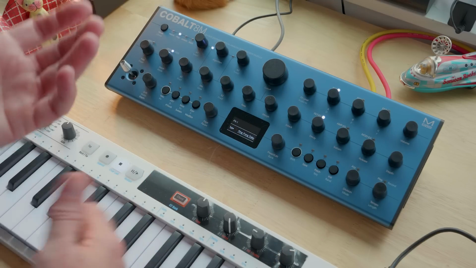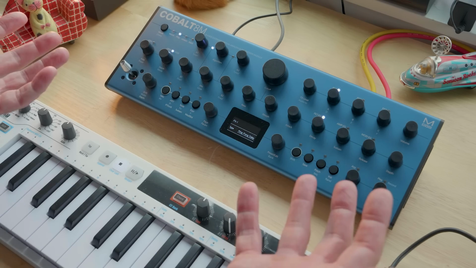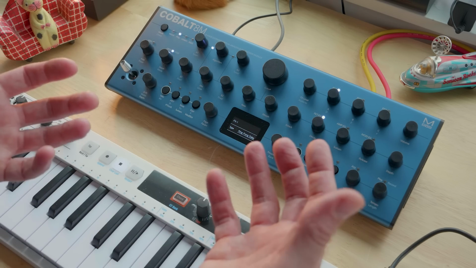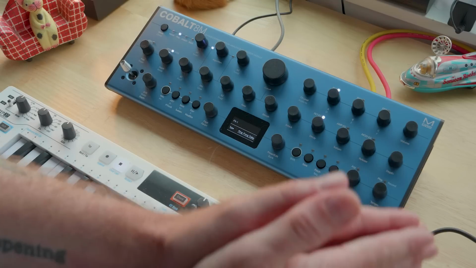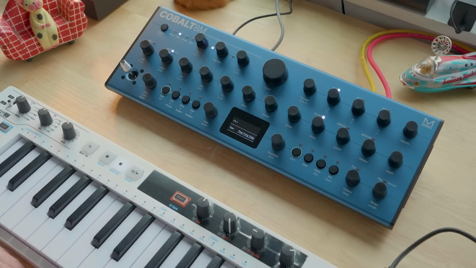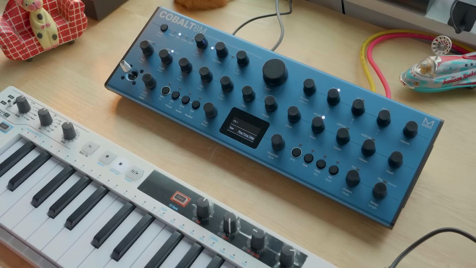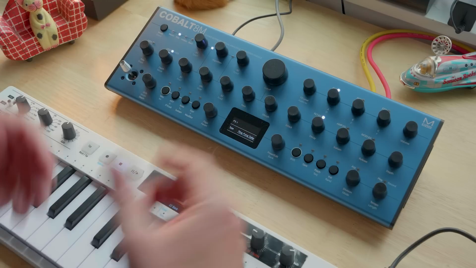So if you like things like Mutable Instruments Plaits or other sort of algorithmically based synths that have models that do things and then you manipulate those models, then this is going to be right up your alley. It's pretty cool. That's where I'm coming from. I think it's a cool synth. I think this version is like $649 right now online. It's up to you whether or not you like how it sounds, and hopefully I've shown you enough of the workflow that you can make a judgment.